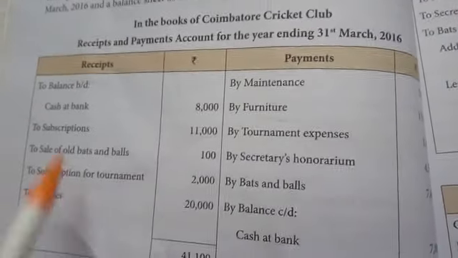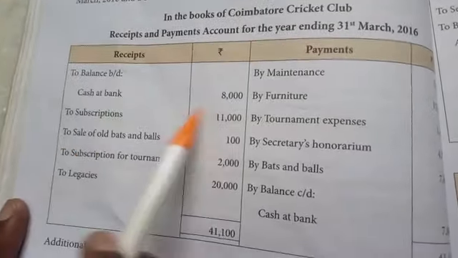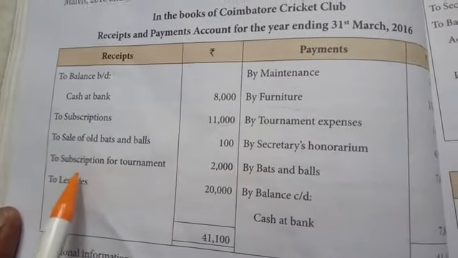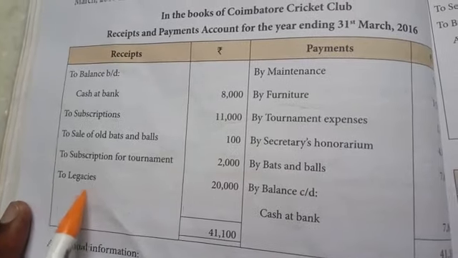See the receipt side. Balance: cash at bank 8,000. Subscription 11,000. Sale of old bat and ball 1,000. Subscription for tournament 2,000. Legacy 20,000.